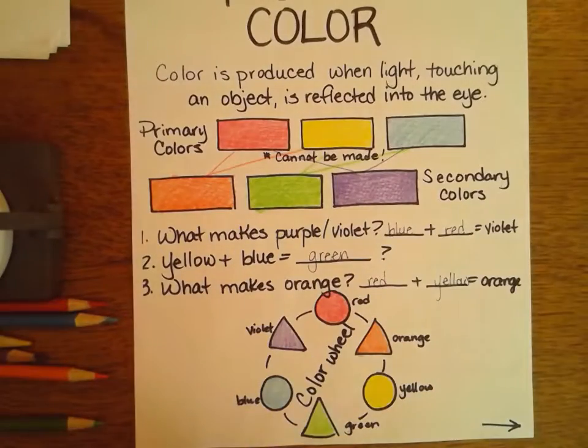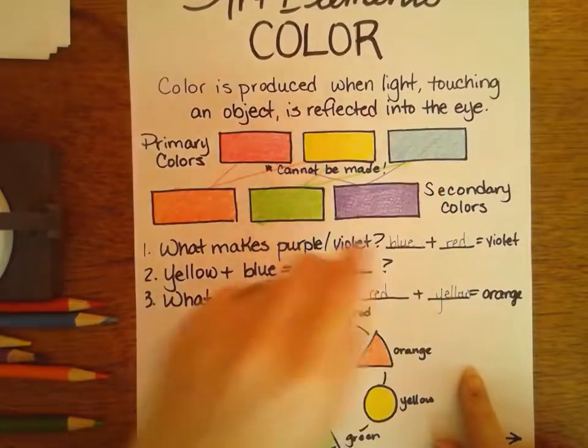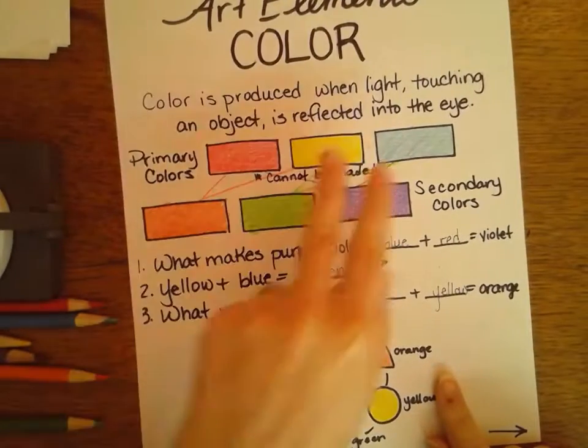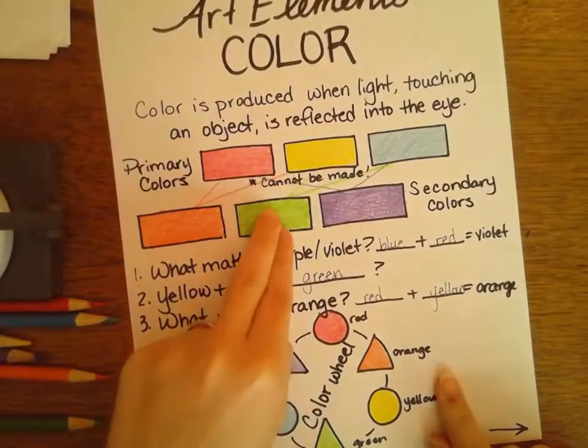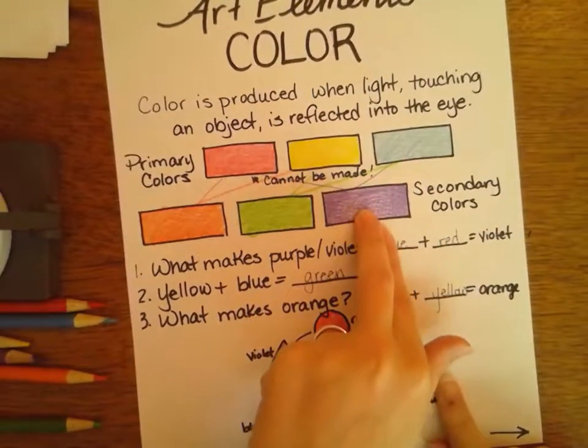Okay, so quick review just to make sure that we all have this before we flip over our paper. Primary colors are red, yellow, blue. If I touch red and yellow, I make orange as a secondary color. If I touch yellow and blue, I make green. And if I touch red and blue, I make violet or purple.